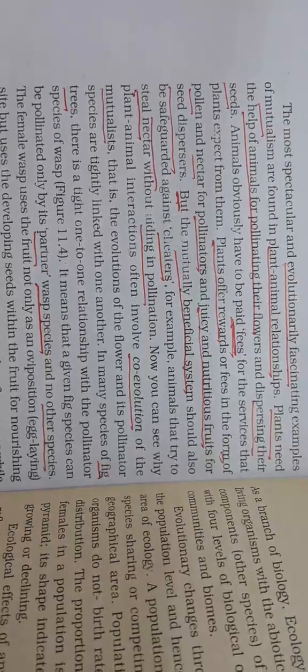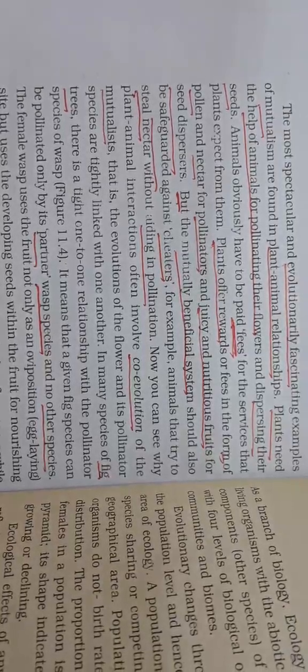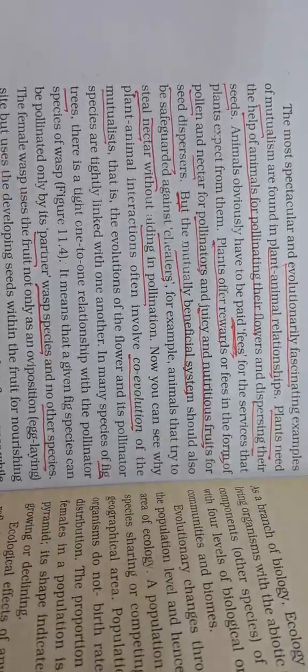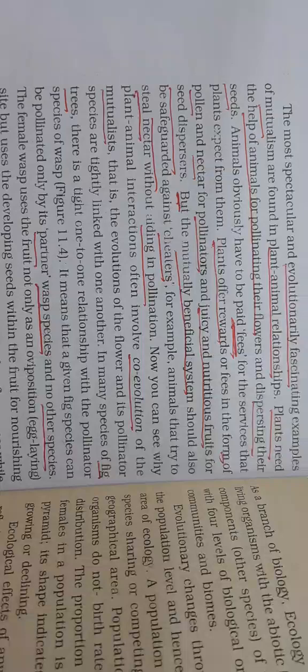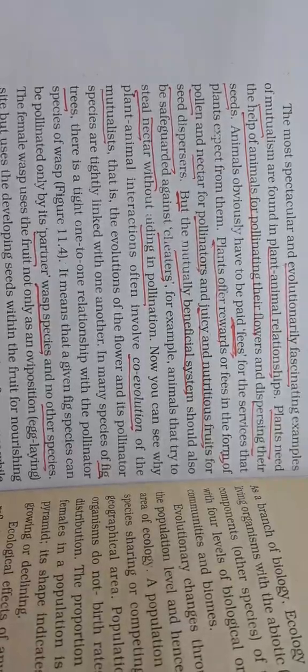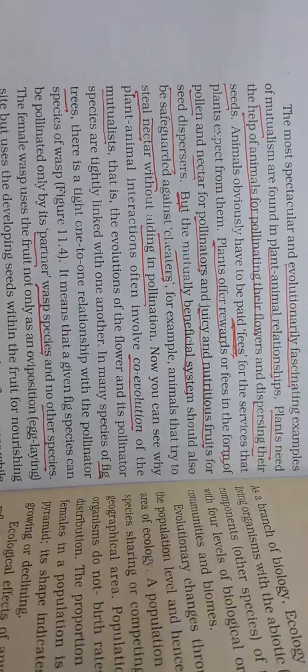And why is it being co-evolved? So that those cheaters, as mentioned in the book, do not take away the pollen without carrying out the pollination. How did this partner relationship evolve?